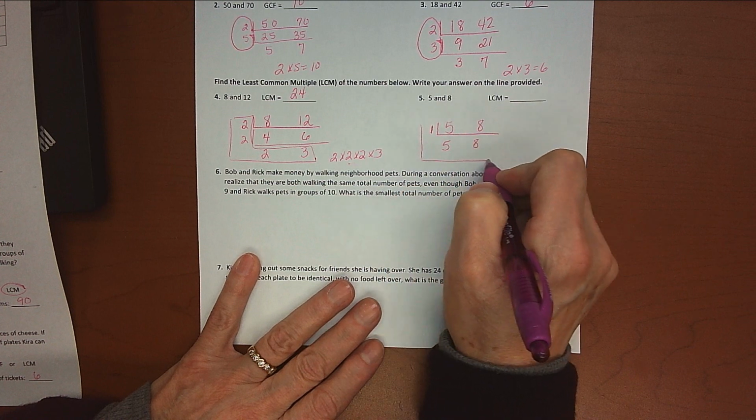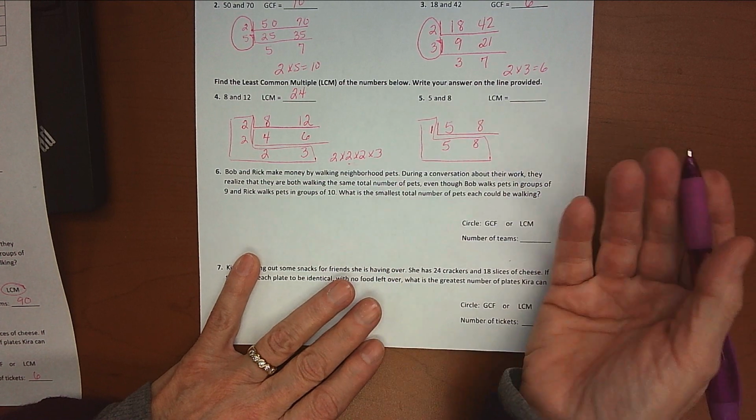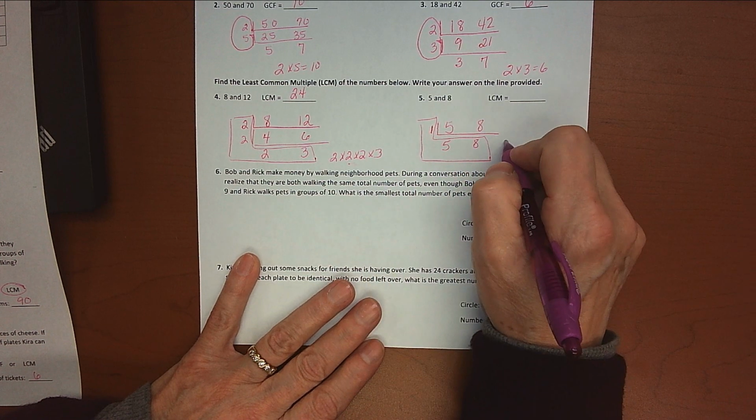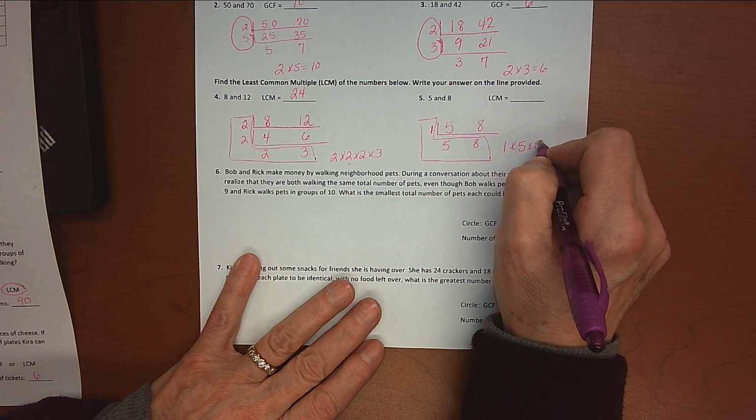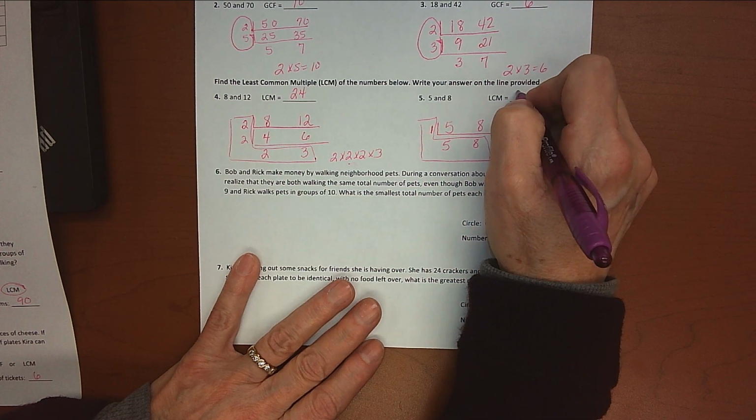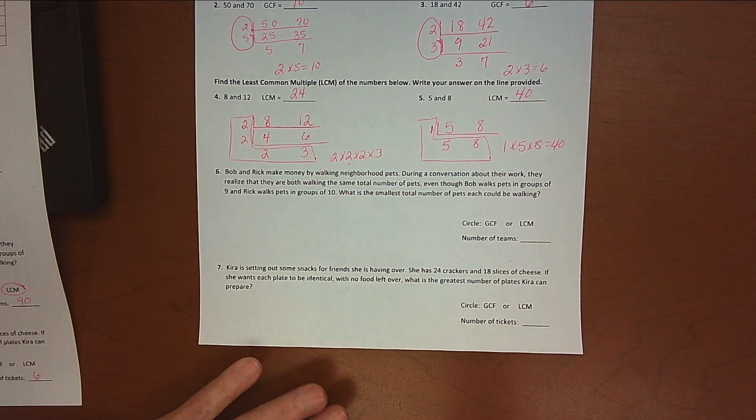And then my least common multiple will be just whatever the answer to 5 times 8 is. So 1 times 5 times 8. It's going to give me 40. So my least common multiple for 5 and 8 is 40.